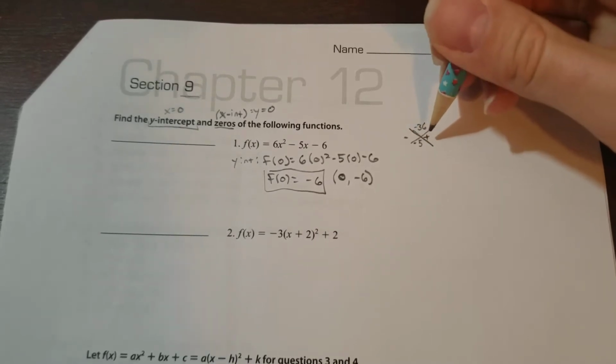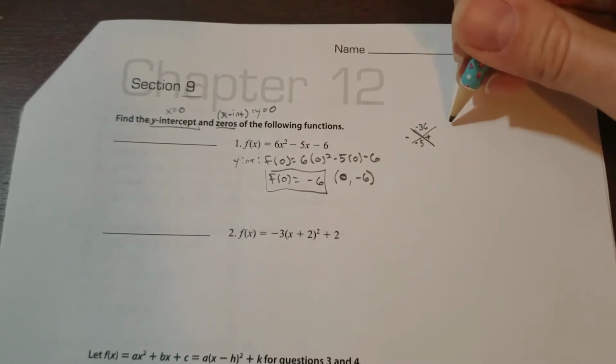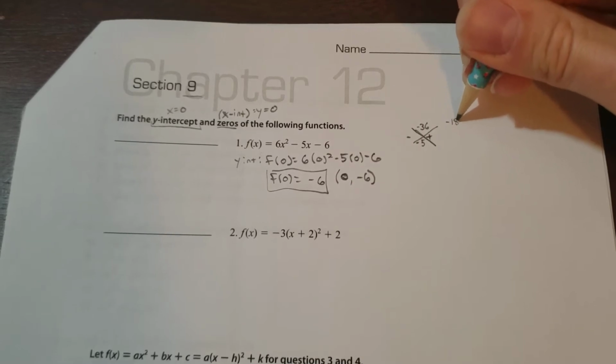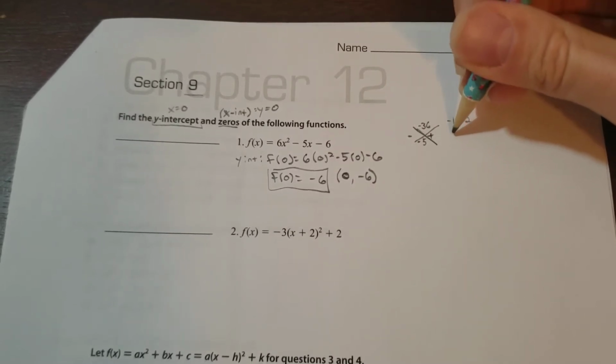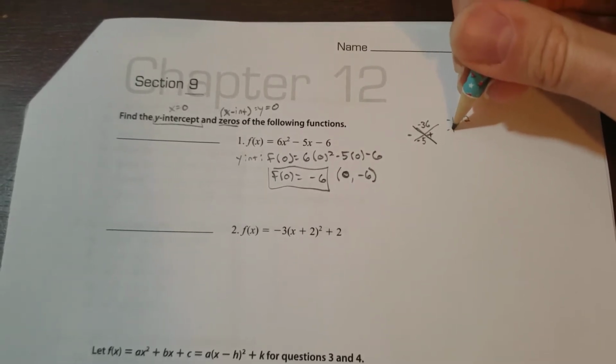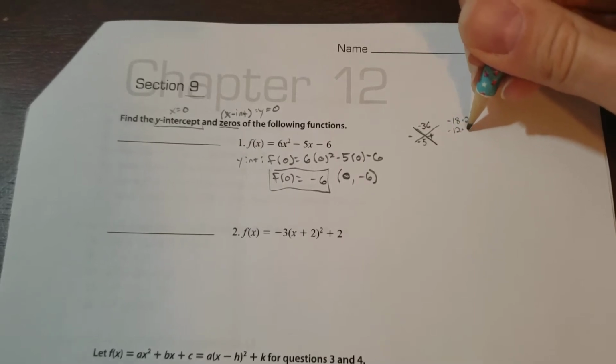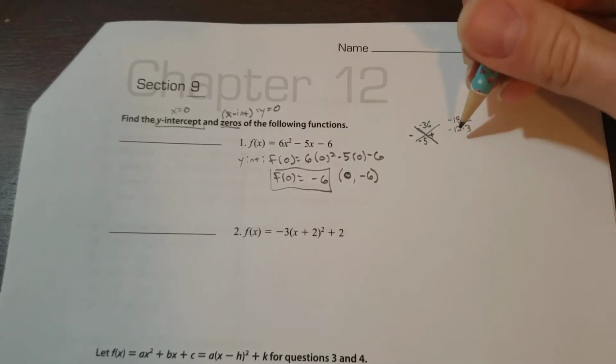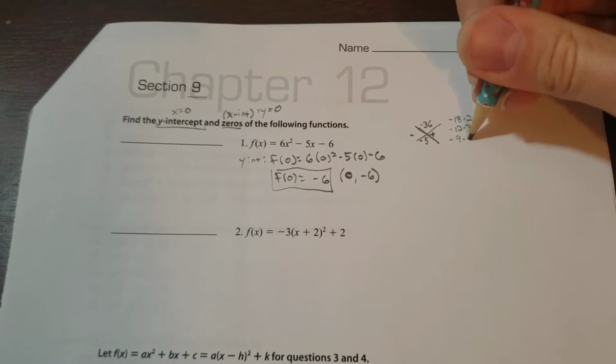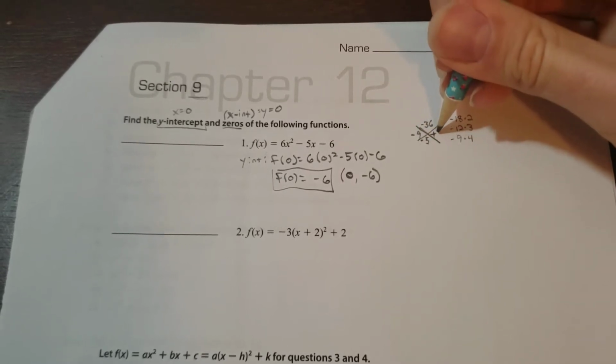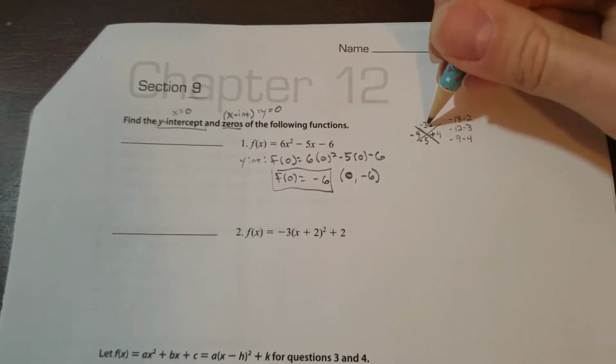Okay, so let's see. 36, negative 18 times 2. No. Negative 12 times 3. No, that would be negative 9. Ooh, what about negative 9 times 4? Ding, ding, ding. So negative 9 times positive 4 equals negative 36.